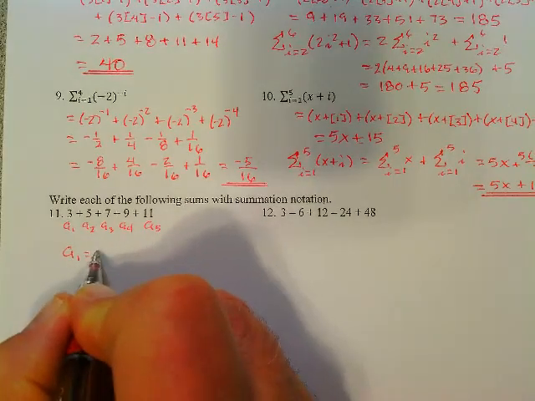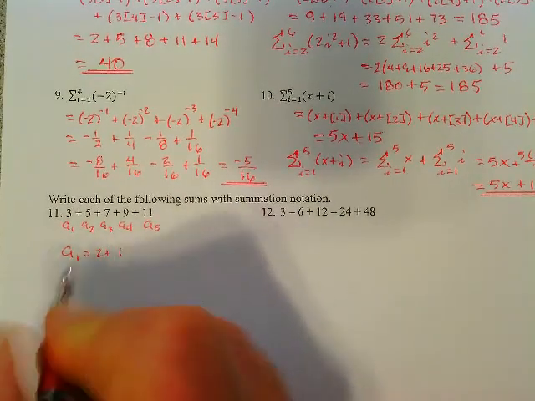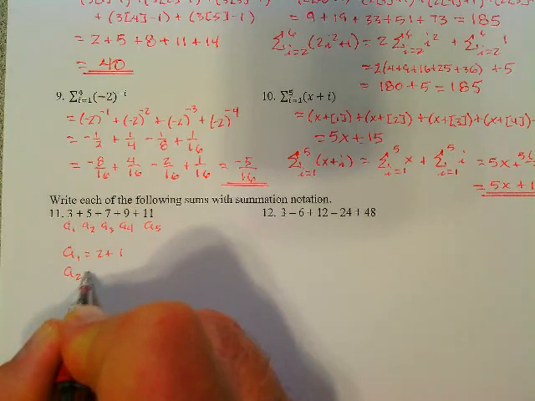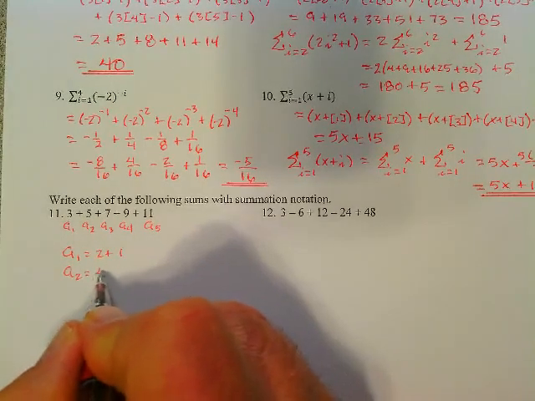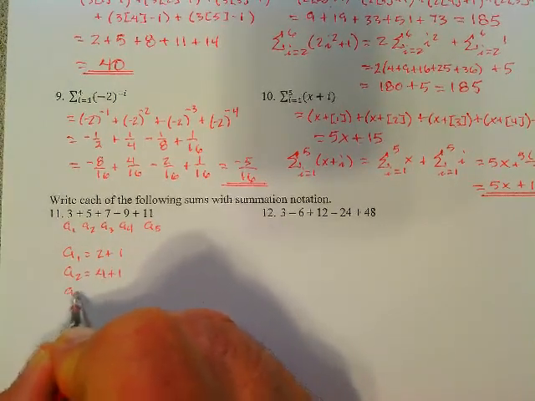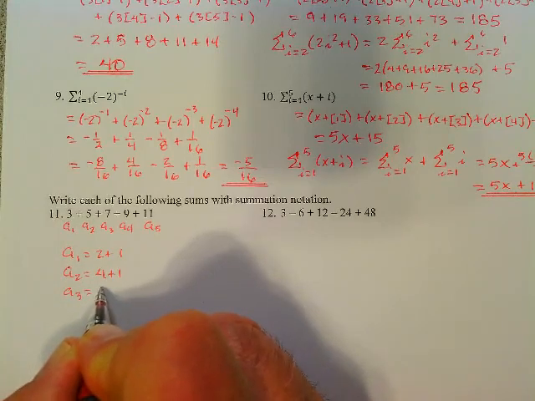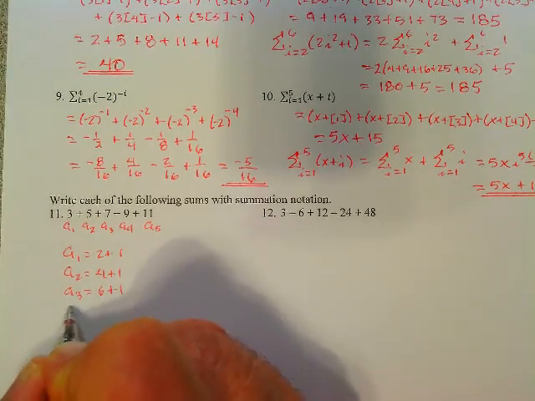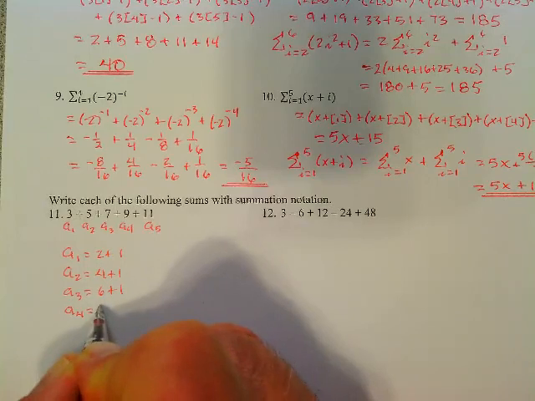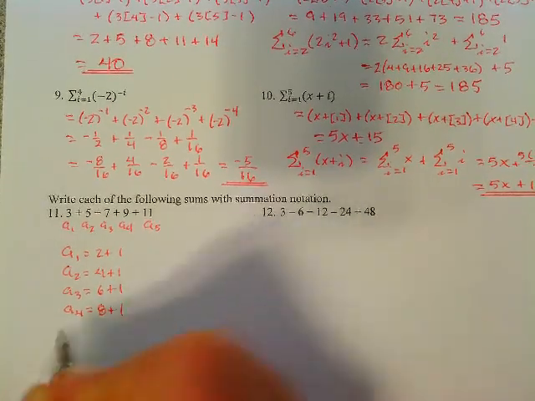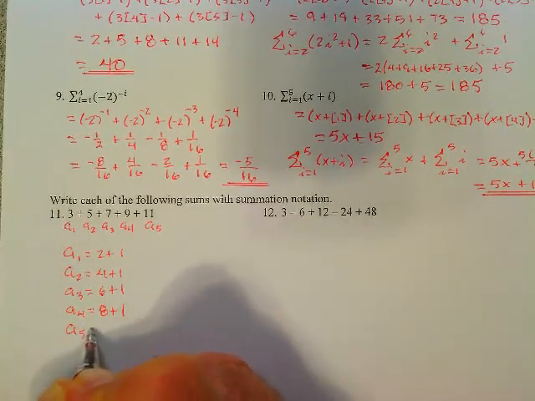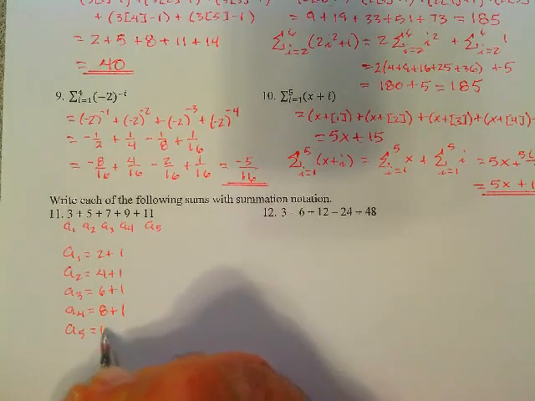A1, well, that's 2 plus 1. A2, that's 4 plus 1. A3, that's 6 plus 1. A4, that's 8 plus 1. And A5, that's 10 plus 1.